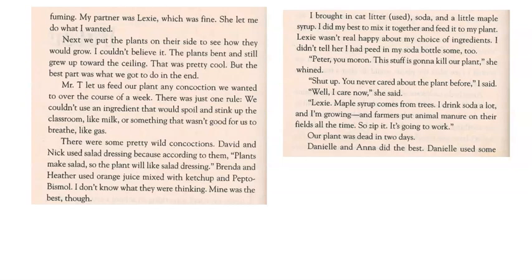So I'm going to show you an example of this. I'm actually going to start with my piece of evidence that I'm going to cite that's going to be incorrect. And I am going to just take this sentence right here. Next, we put the plants on their side to see how they would grow.